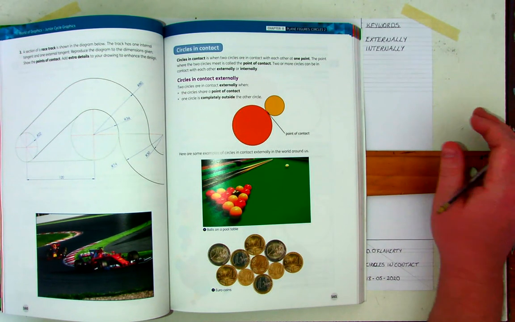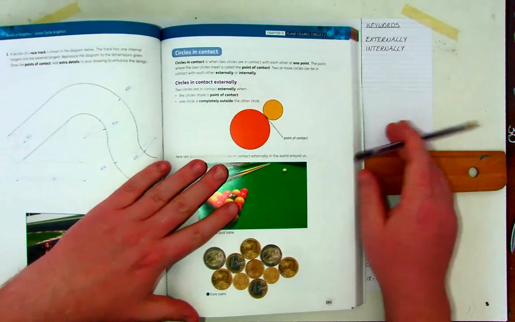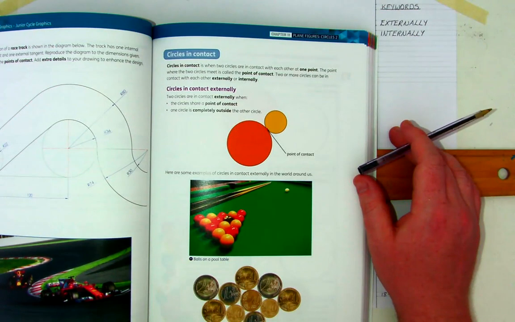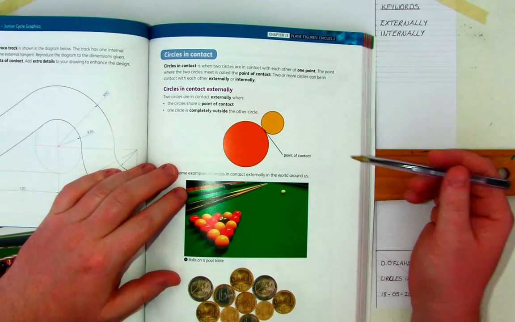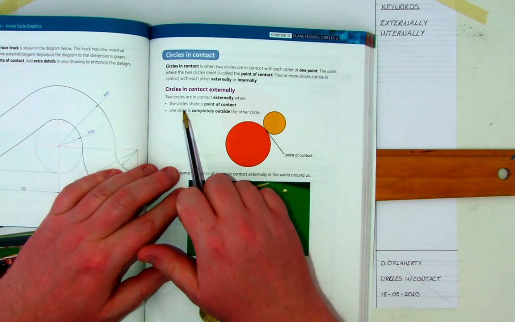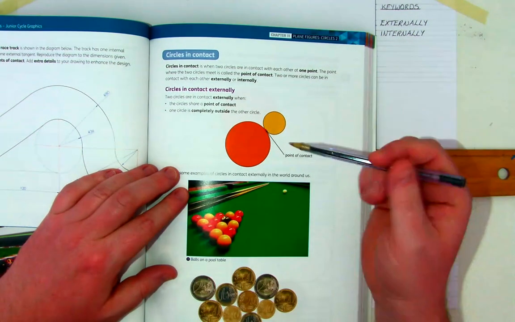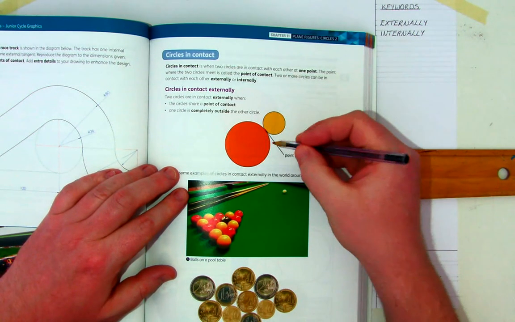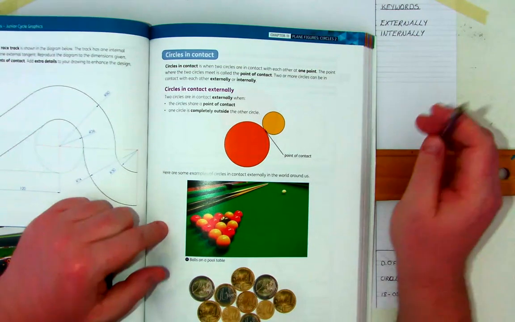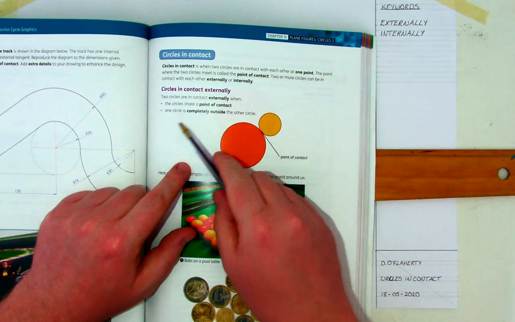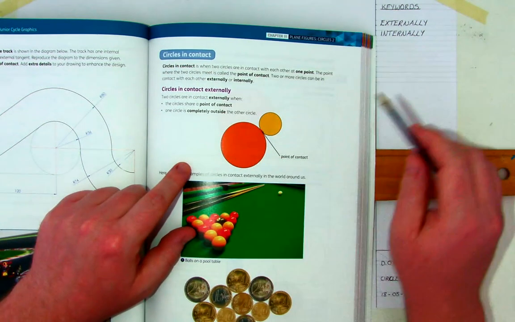Circles in contact are when two circles are in contact with each other at one point. Two circles are in contact externally when the circles share a point of contact, so one point of contact. If they were going through each other, you'd have two points of contact. We're talking about circles that are just touching at one point, with one circle completely outside the other.